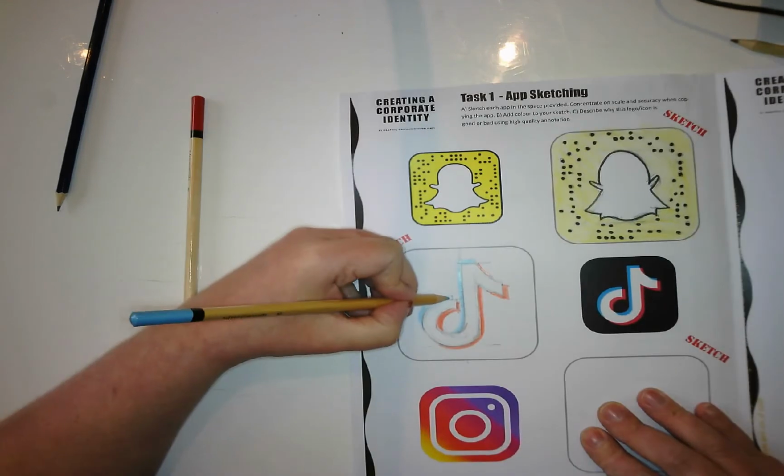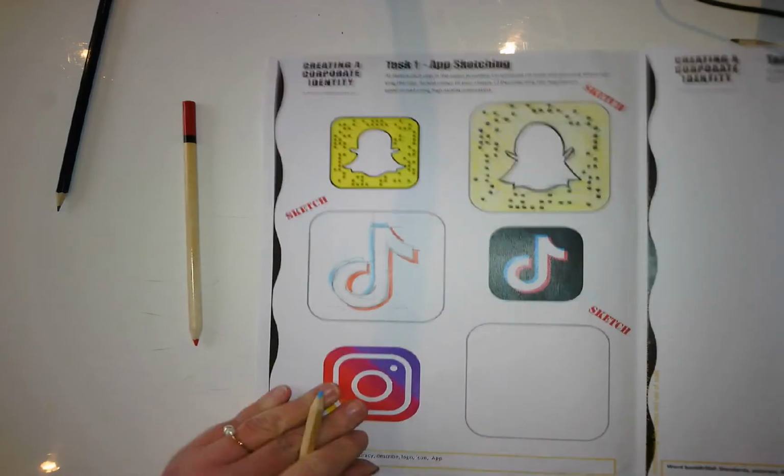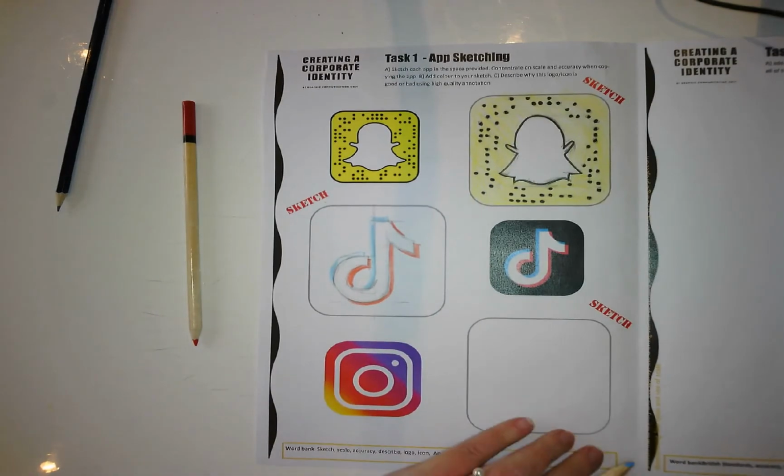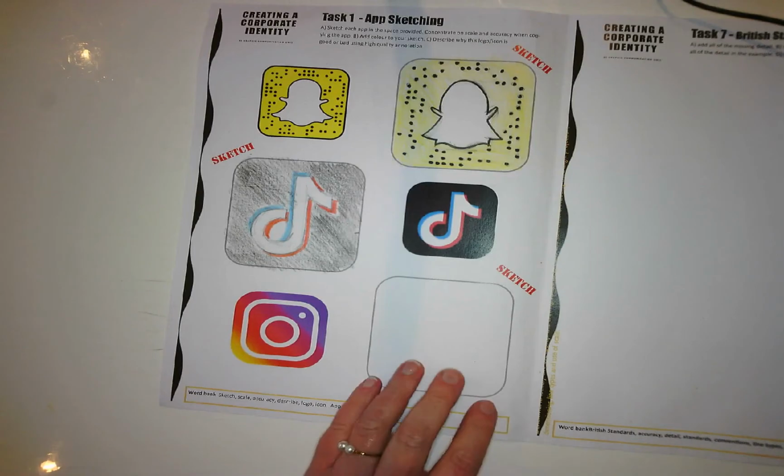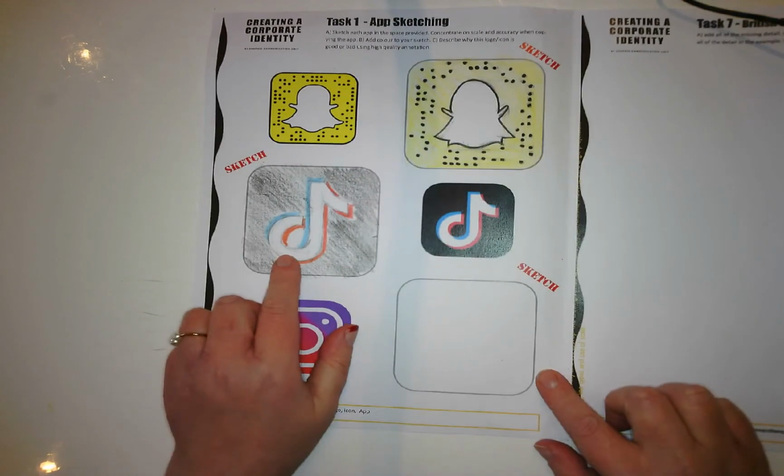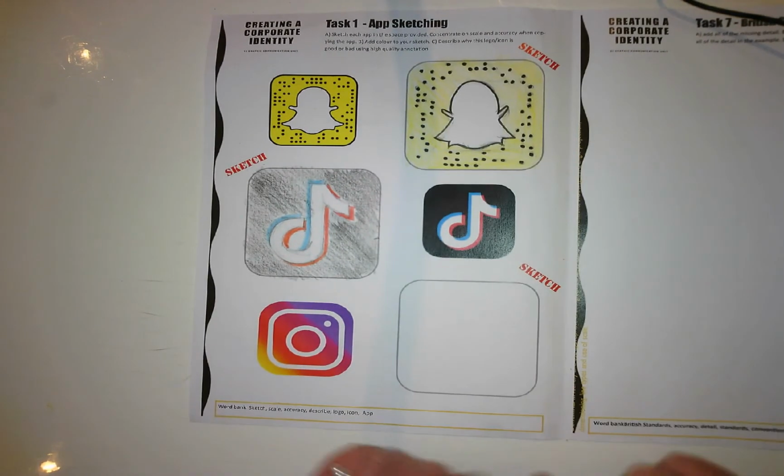So what I'll do is I'll go and finish and tidy this up, and then I'll shade in the background as well in black. So I've completed this one here, and what I'm going to do is do the Instagram one.